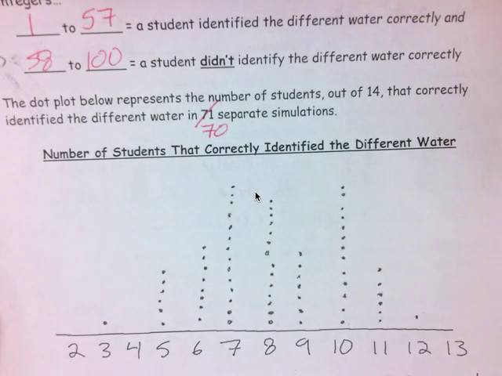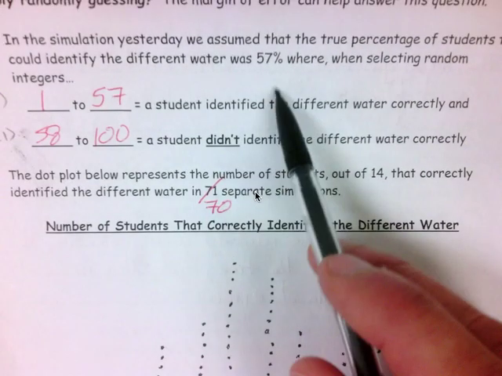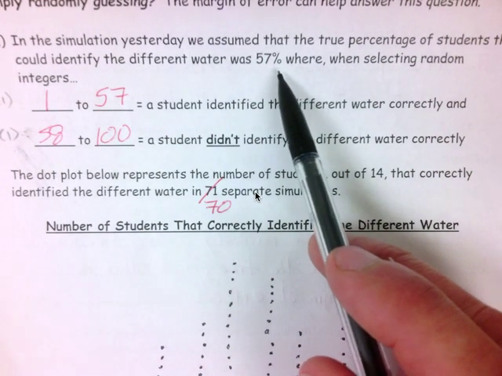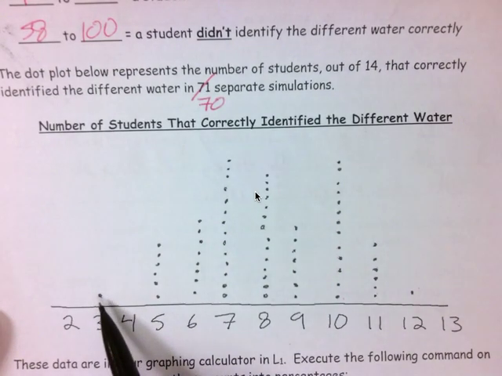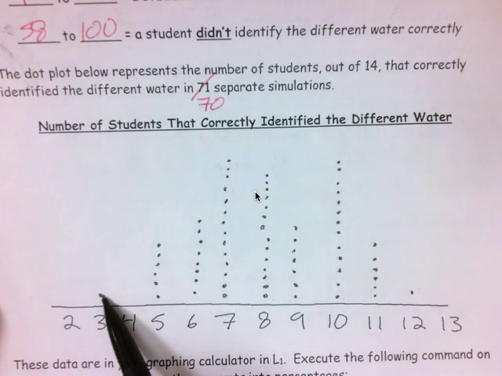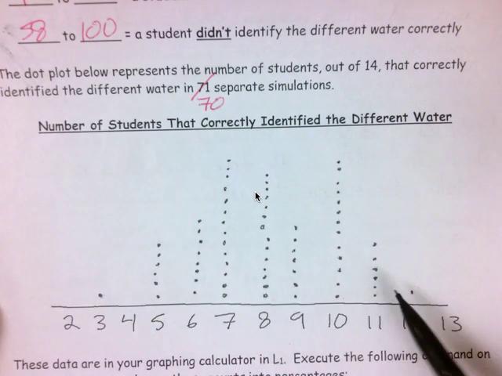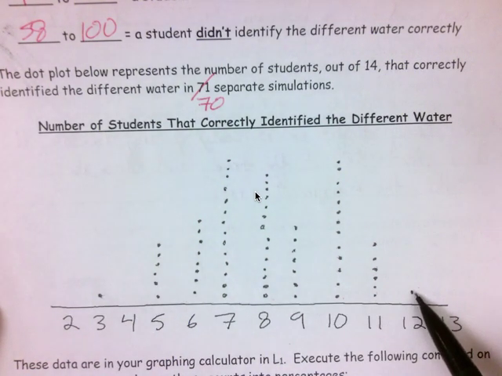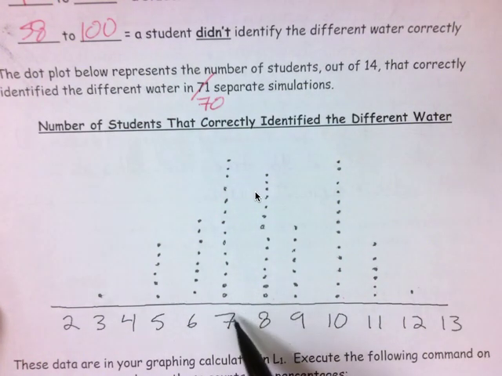So every one of these dots represents a simulation of 14 students. Those 14 students had a 57% success rate of detecting the different type of water. So we had a simulation where even though their success rate was assumed to be 57%, it just so happened by random chance alone, only 3 out of the 14 successfully identified the different water. We also had one simulation so extreme that 12 out of the 14 were able to identify the different water in that simulation.